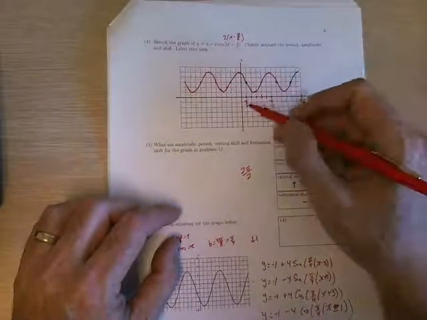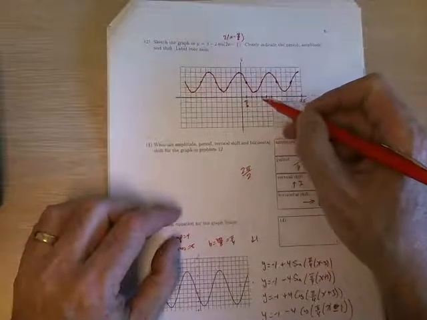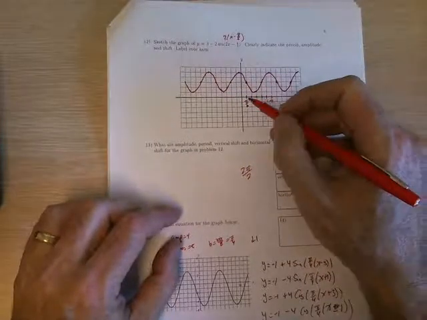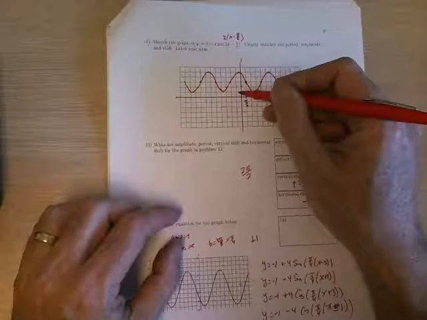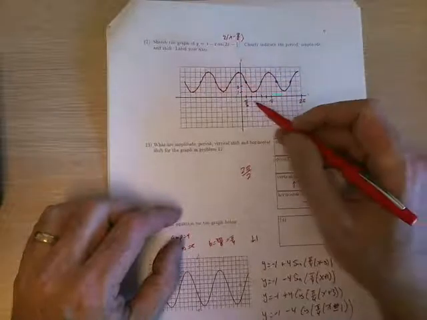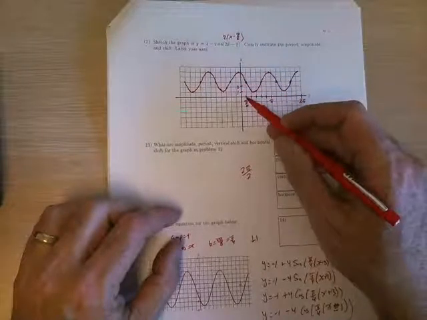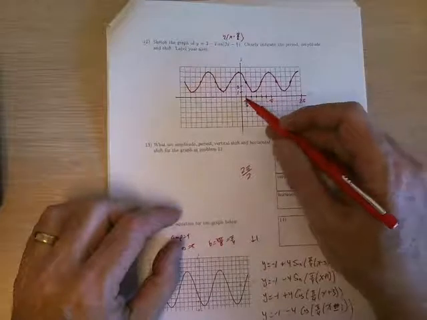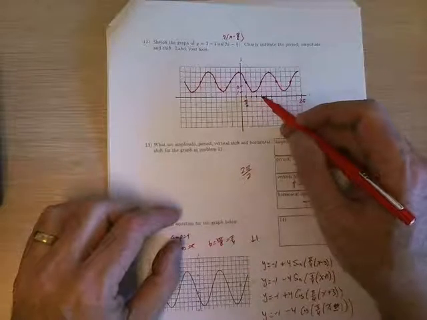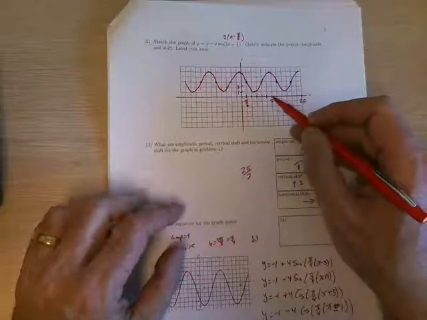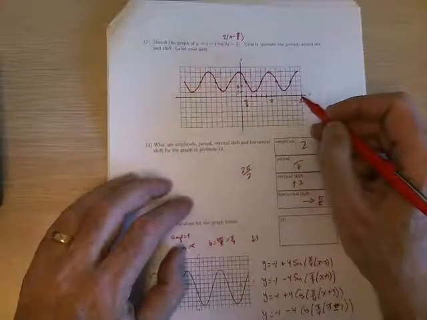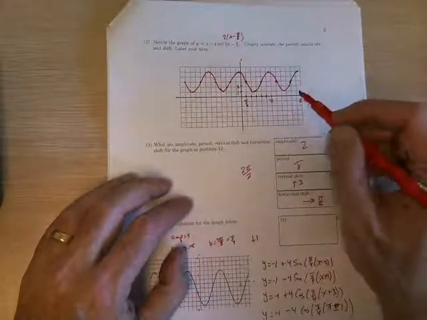So I'm starting like this. I'm calling each square pi over 6 in this direction. And in this direction, I'm calling it 1. So if one of these is pi over 6, then 6 of them is pi. So pi over 6, 2 pi over 6, 3 pi over 6, 4 pi over 6, 5 pi over 6, and 6 pi over 6. This would be all the way up to 12 pi over 6. That would be 2 pi.